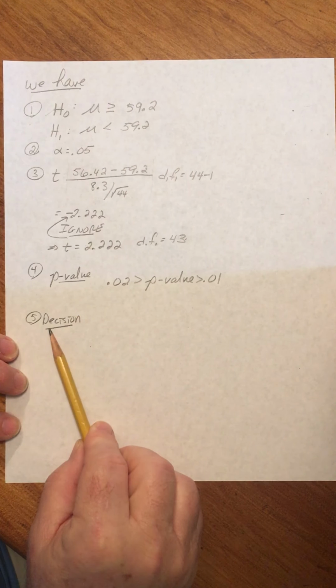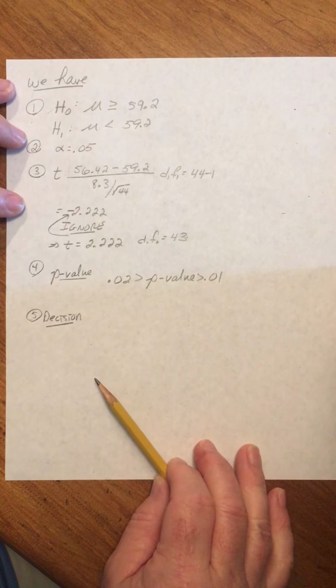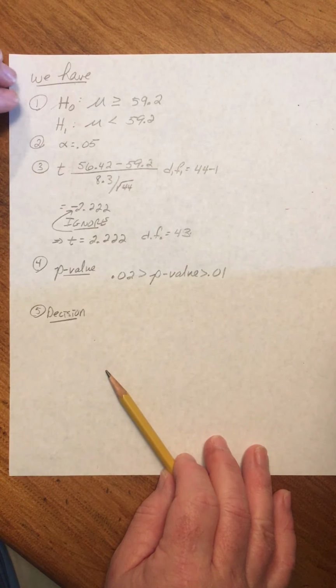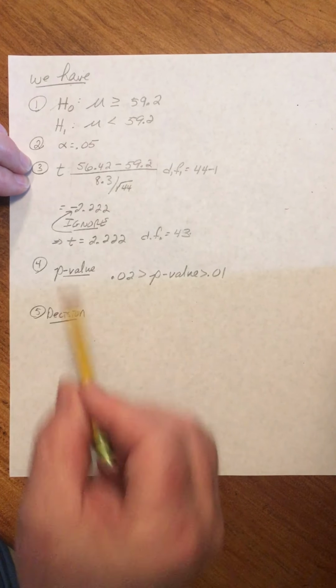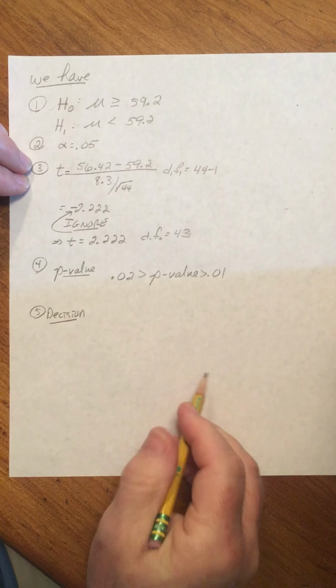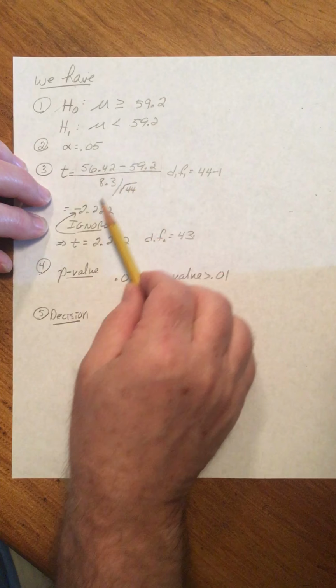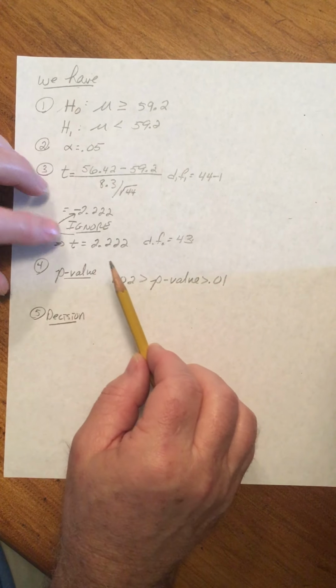All right, we're at our last of our 5 steps, the decision rule. So this is the problem we've talked about, and this is what we have so far in summary form. Hypotheses, we have the alpha, we have the test statistic computed here. A special little notice here. Remember that when we actually computed the t-score, it was negative, but we ignore the negative sign.